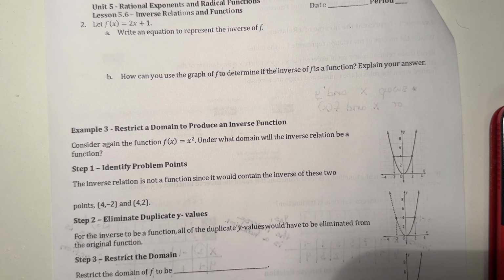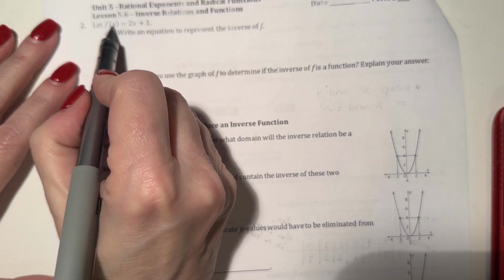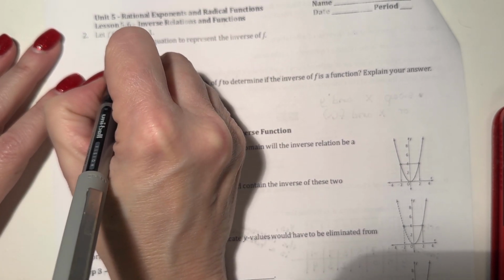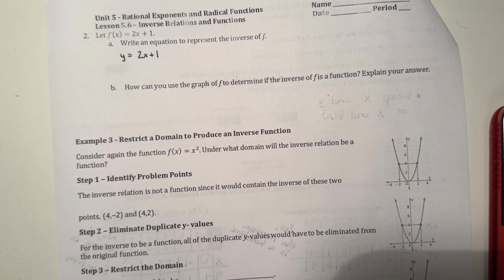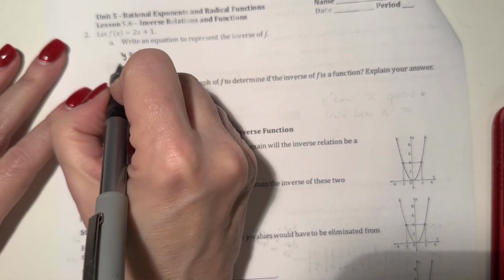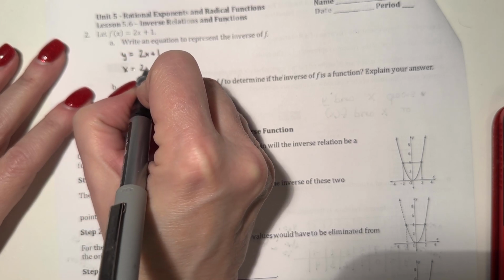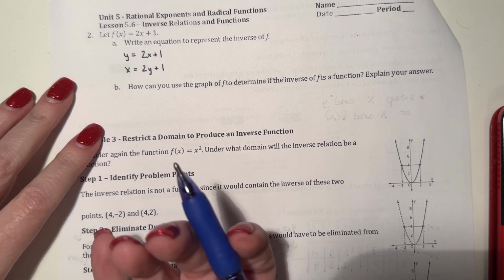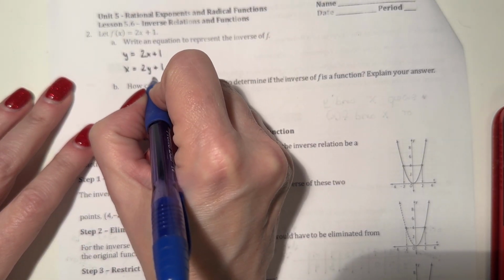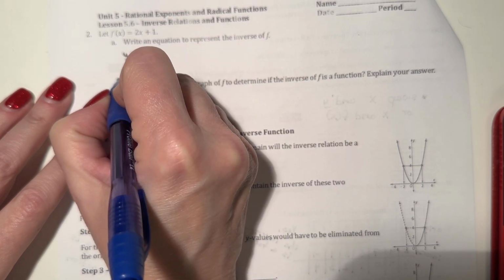Okay, so let's talk about how we're going to write this equation. Whenever I'm doing one of these, the first thing I'm going to do is replace my f of x with a y. Then I'm going to swap my x and my y in my equation. And then I'm going to re-solve for y. Okay, so let's walk through that. When you're solving for something, you're going to undo your order of operations starting at the bottom. So I'm going to subtract 1.